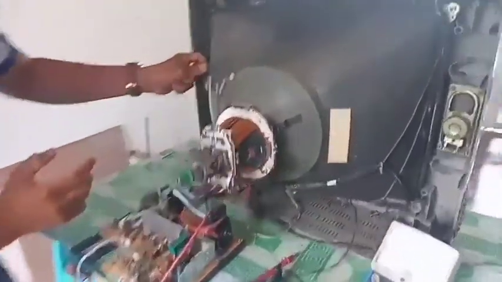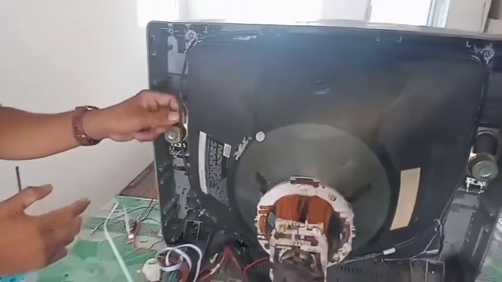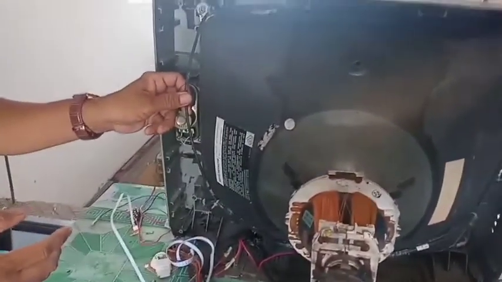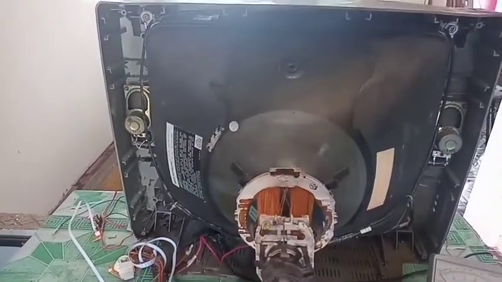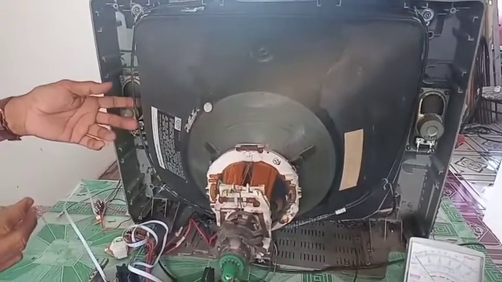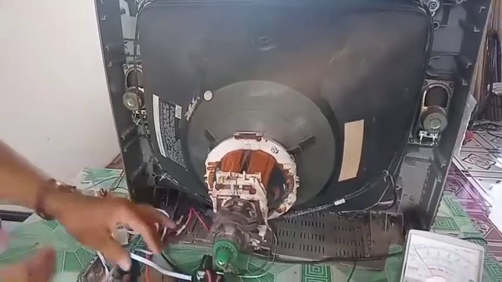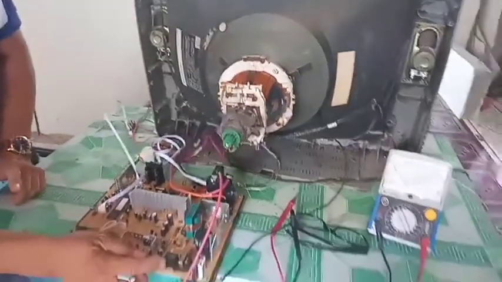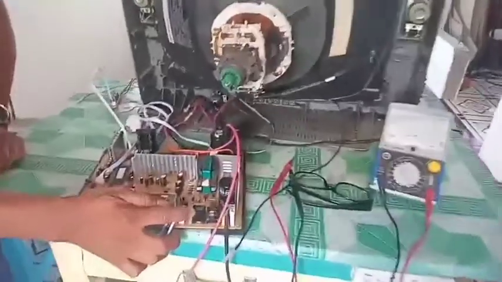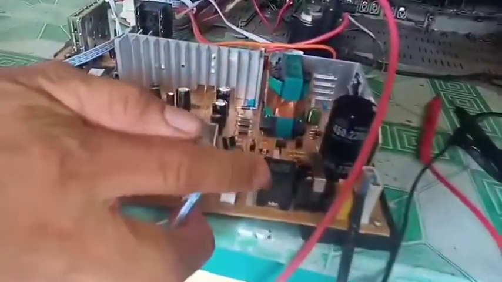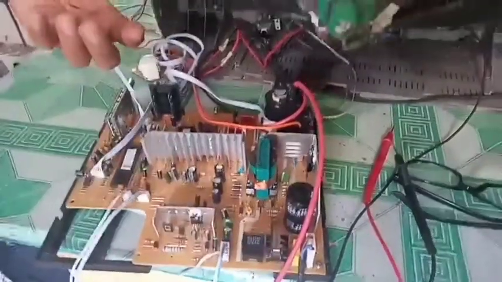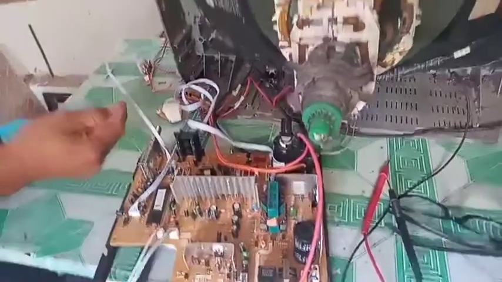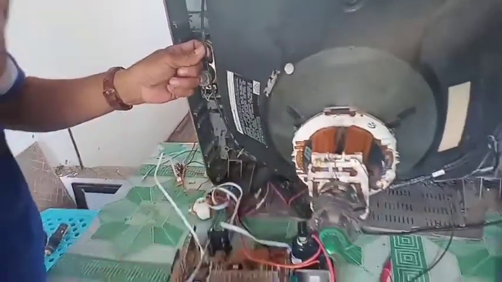Then we have here an automatic degaussing coil that hugs the picture tube. It is actually supplied with AC source voltage around 220 to 240 volts. It is connected in series with this varistor. Varistor actually is an electronic device. It is a nonlinear resistor. It serves as a switch since it is connected in series with this degaussing coil.